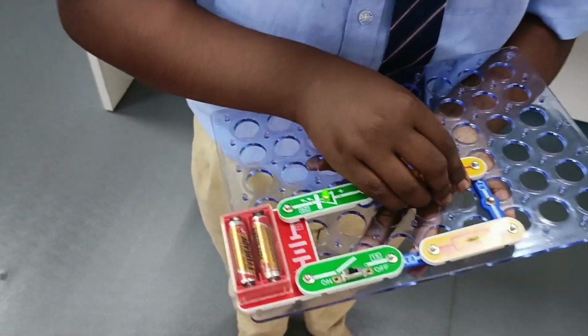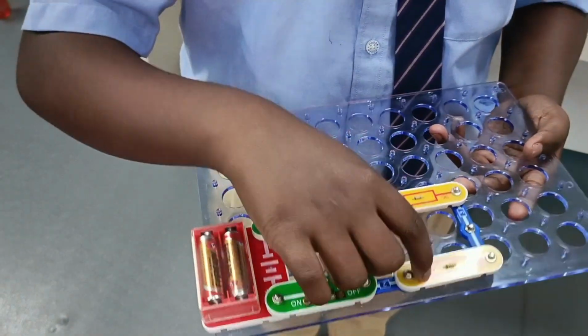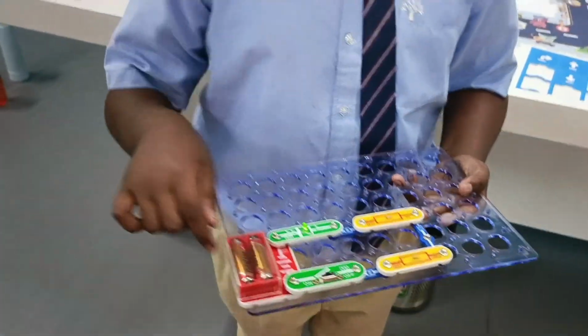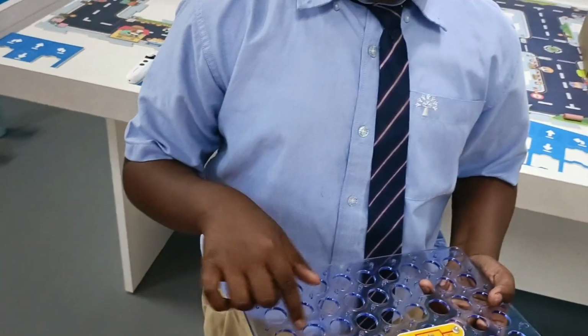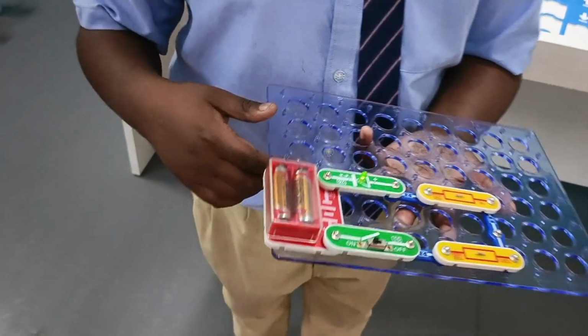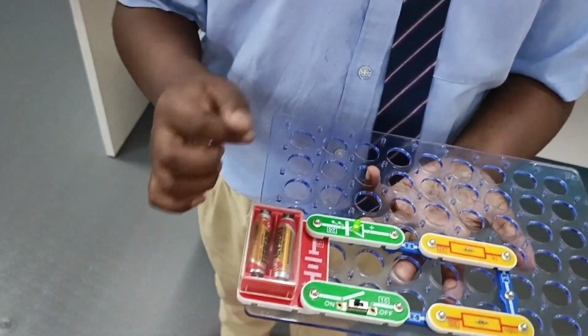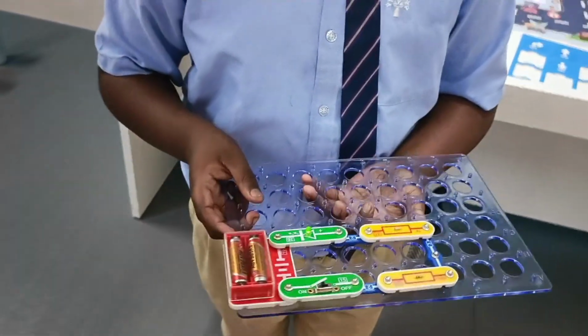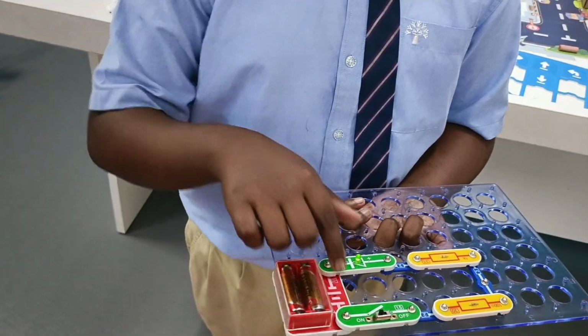We see that in a parallel connection, when one connection was broken, the second connection was still glowing this light. In a series connection, when anything was broken, the whole system shut down.